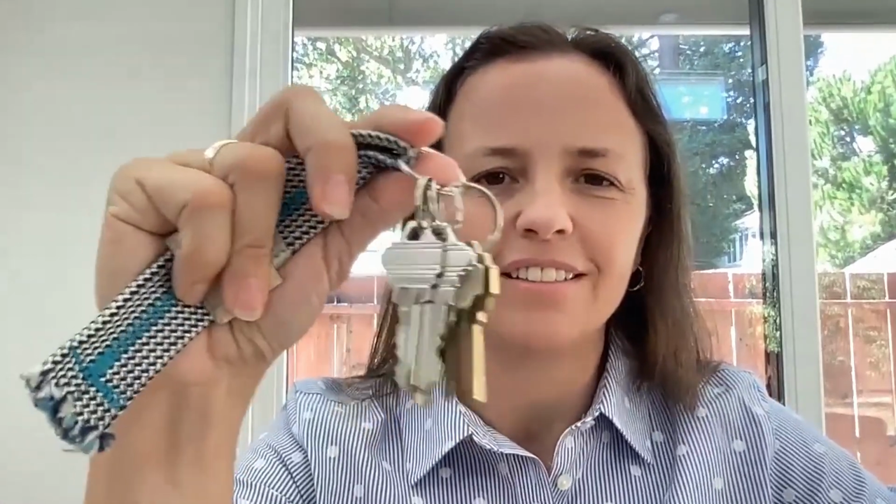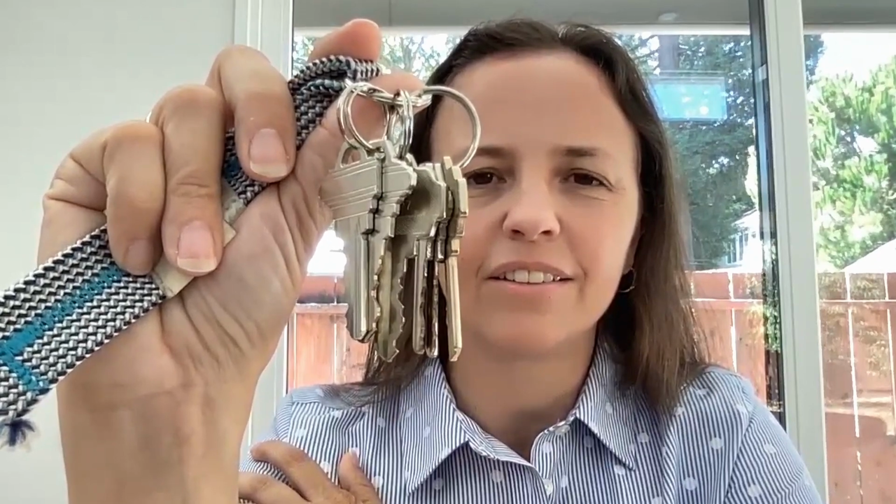Let's move on to another perspective. Last one. Set of keys. What are the qualities of this set of keys? Characteristics. What's the energy? What do they remind you of?